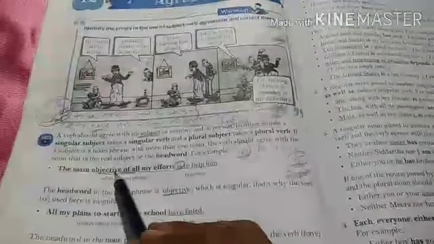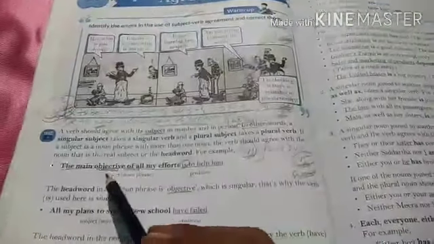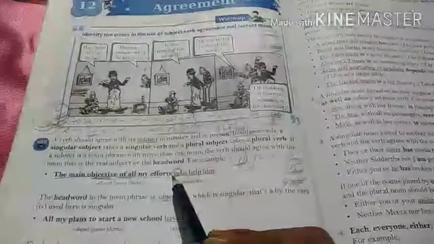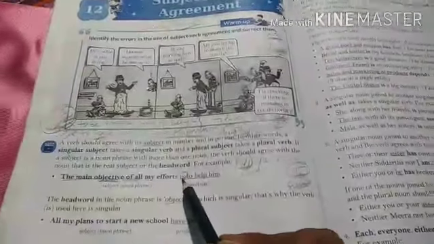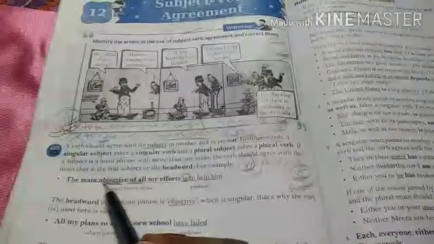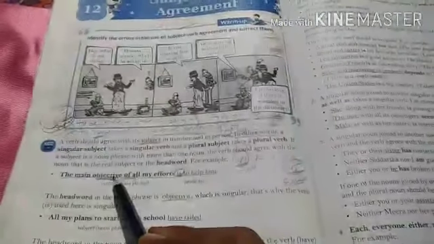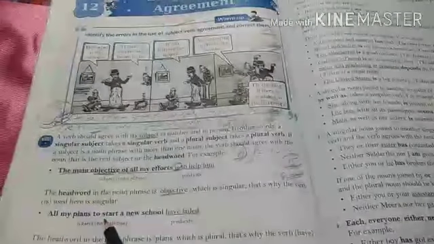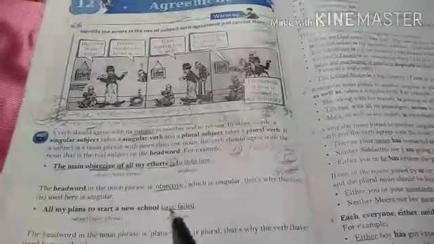If you see the main subject, we have to catch the main subject. The main subject is the objective here. So the verb is also singular, because the main subject is singular. Okay, understood. Now see here, all my plans to start a new school have failed.